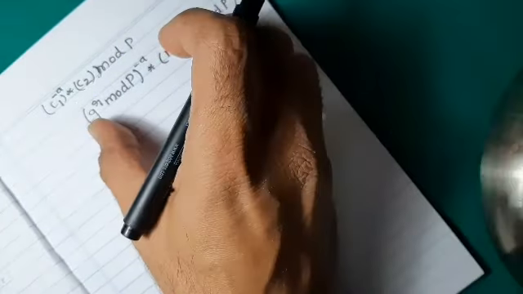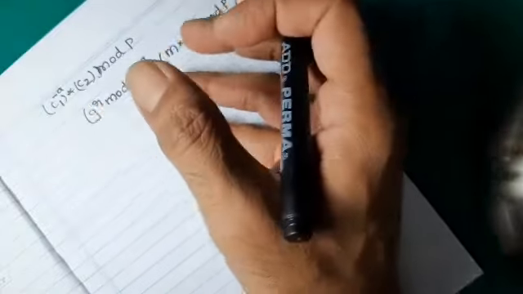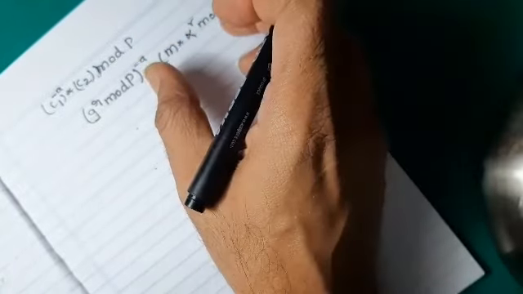Now we already know the multiplication properties that we discussed in the first module. Using those, I will rearrange the terms.